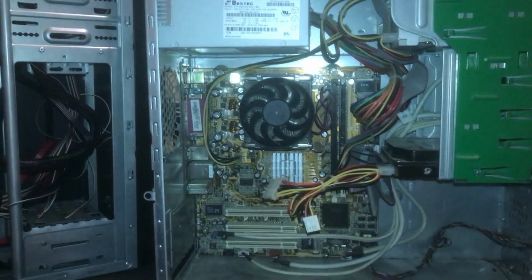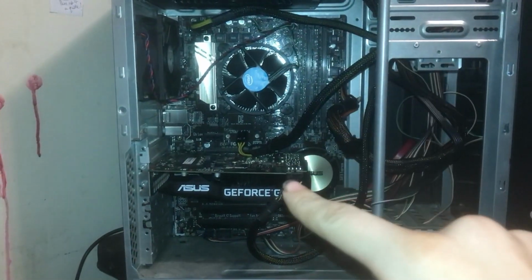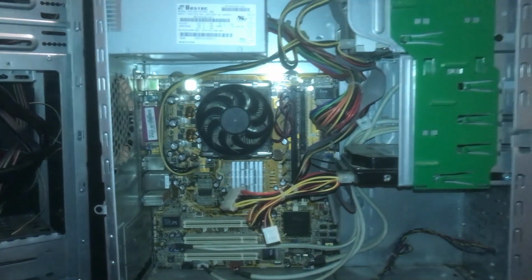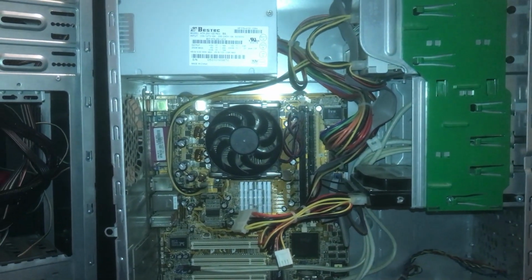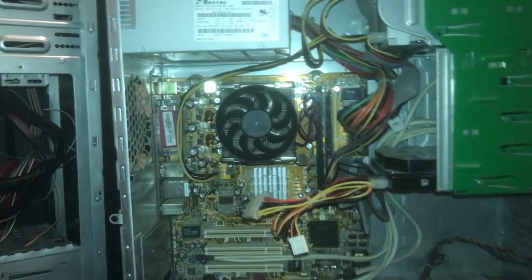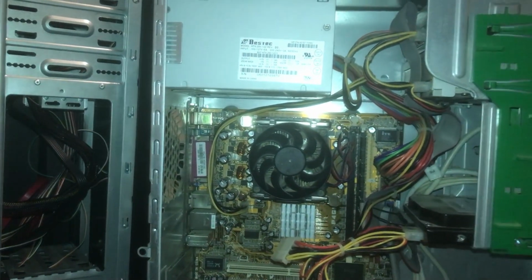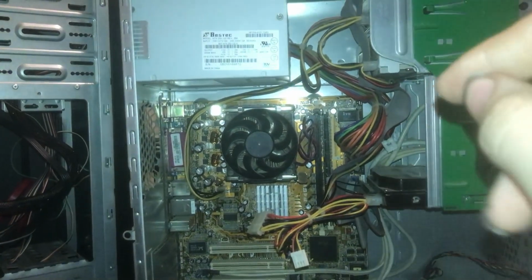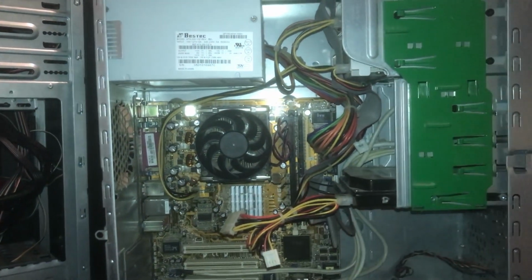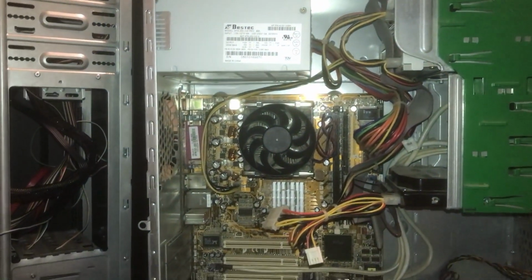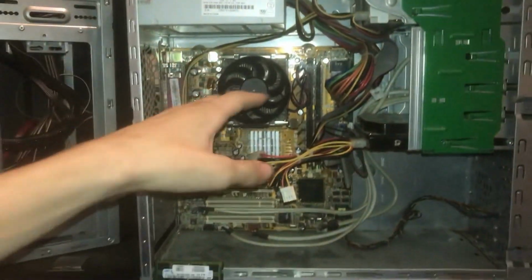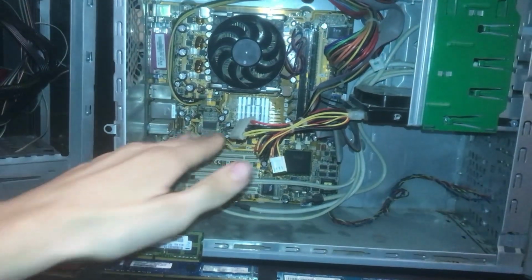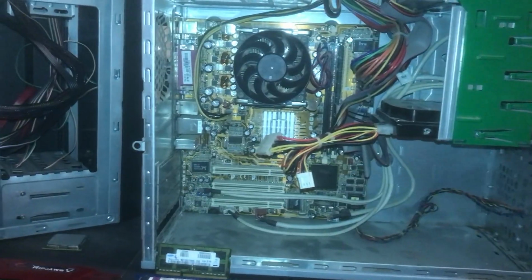So first, the most noticeable thing is probably the fact that you can see this GPU here, and there's nothing here. So in the last video, I tried finding a GPU, but there wasn't actually a GPU. The thing that was there was an audio card. So yeah, there's no GPU in this computer. I took out the audio card, but it was right here. But that's not a GPU.